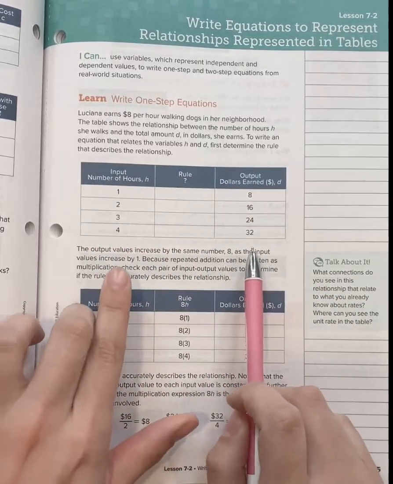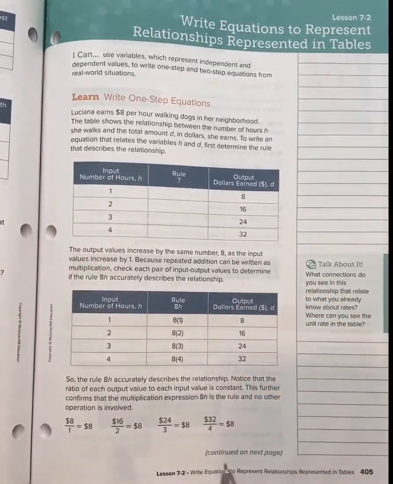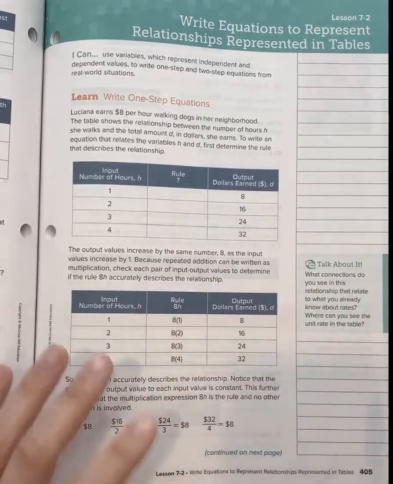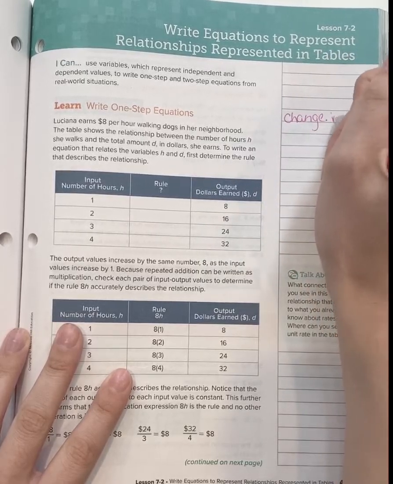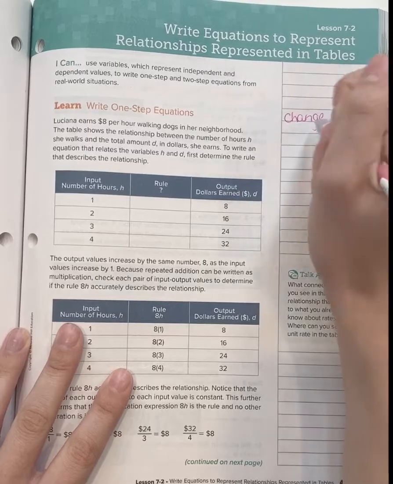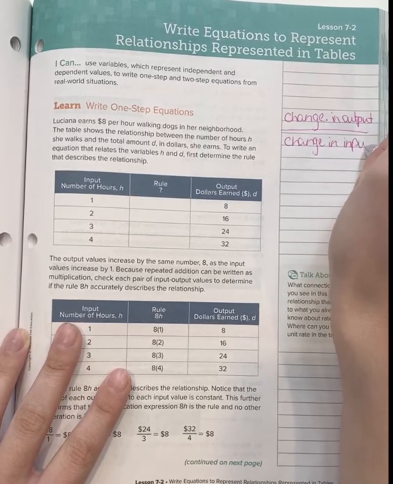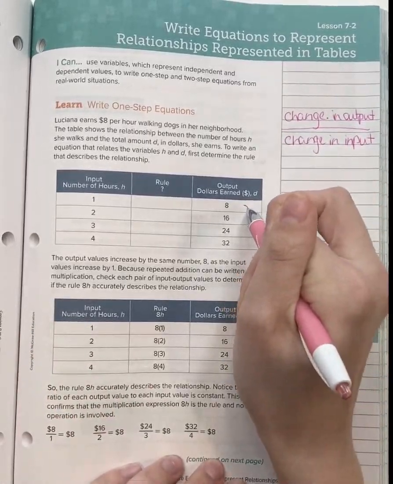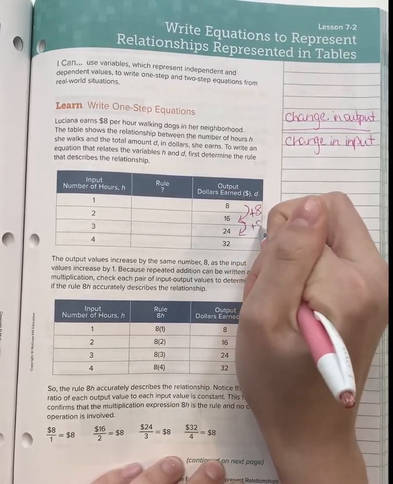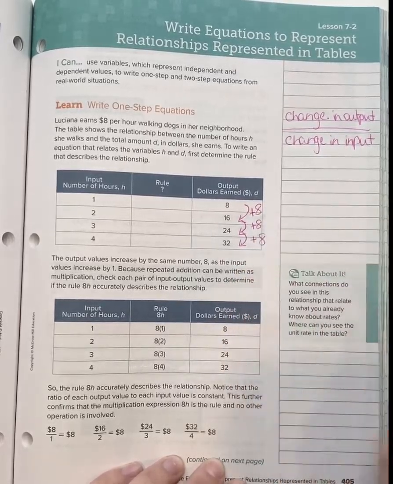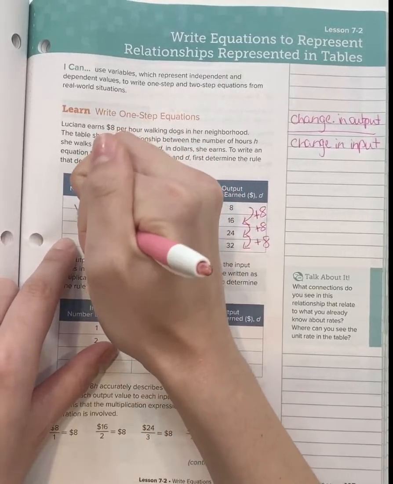the relationship. So for this lesson, we're given our input-output, or independent and dependent values. What we want to find is the rule. So how we find the rule is we find the change in output over the change in input. So what we need to do is find the change in our output values. So this goes up by 8, this goes up by 8, and this goes up by 8. And then the change in our input values each go up by 1.